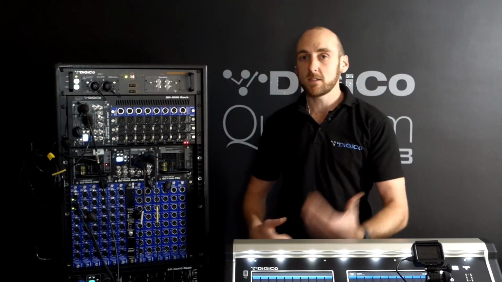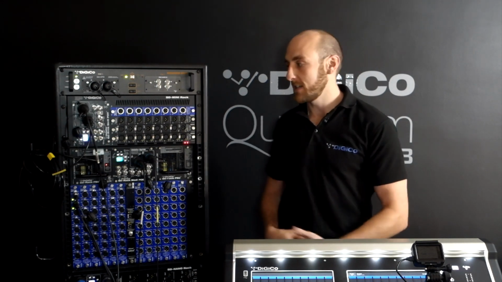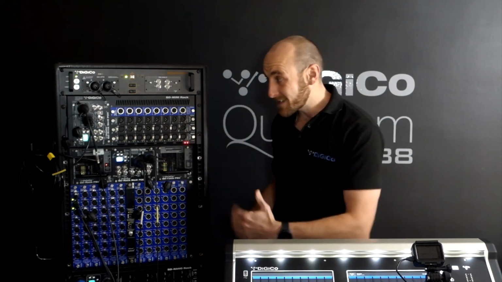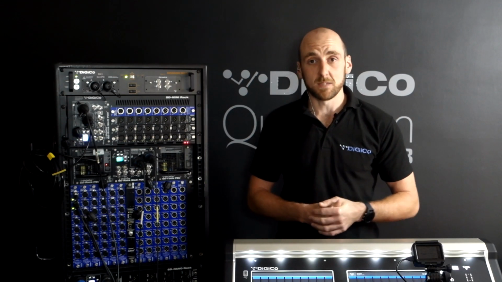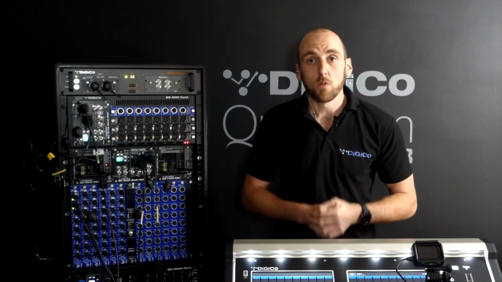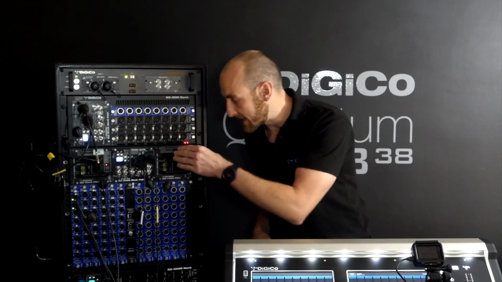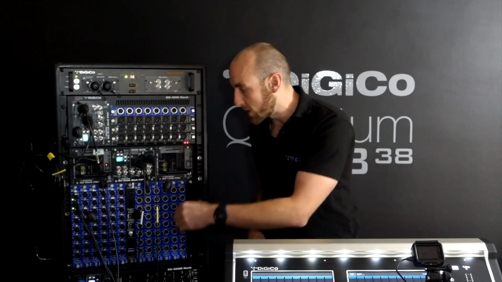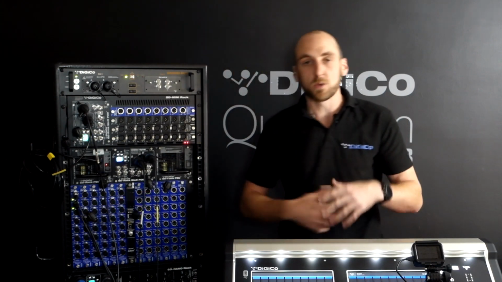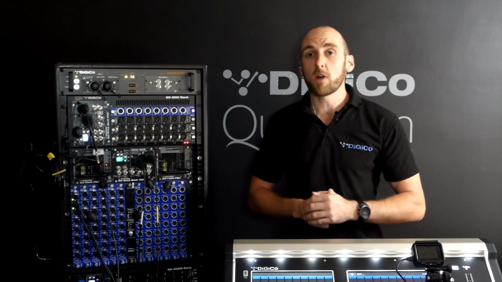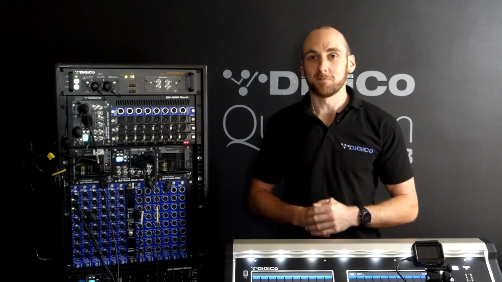So there we have it. That's essentially what you're going to be looking at when you're setting up multiple desks across multiple racks, and how you're going to be setting up that splits and sharing tab specifically. Right, now we're going to have a look at how we can start splitting some signal from the SD rack itself, from the MADI pod, as well as from the card splits options that we have inside this rack as well. So let's crack on and do these cards and splits.